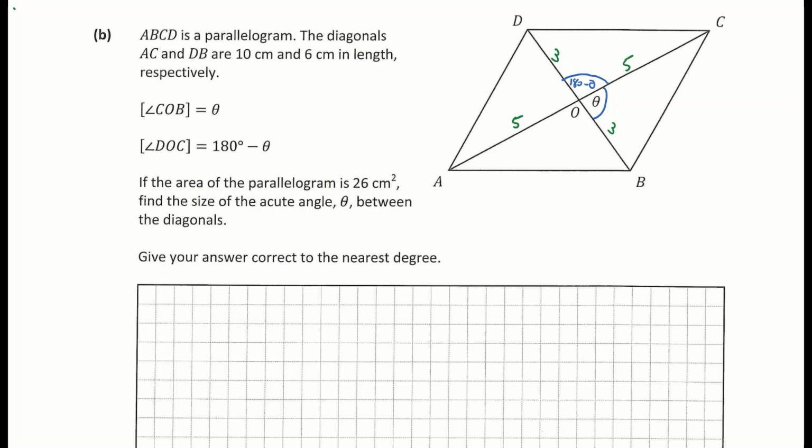Now, in order to find that angle, I'm going to look at the area of the parallelogram. So the key to this question is looking at the area of the parallelogram. Now, I don't know the lengths of the sides of the parallelogram, but I do see that it's made up of 4 triangles. So what I'm going to do is find the areas of these triangles. And the first one I'm going to find is the area of this triangle here.